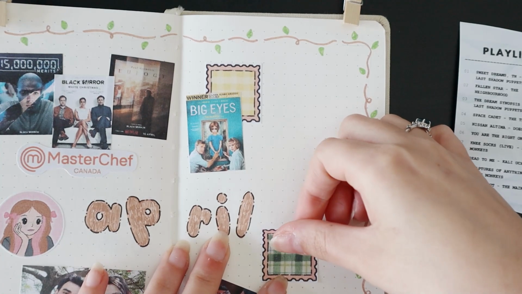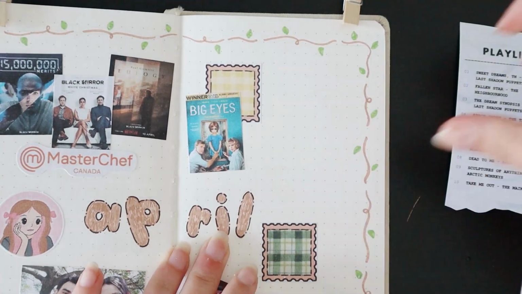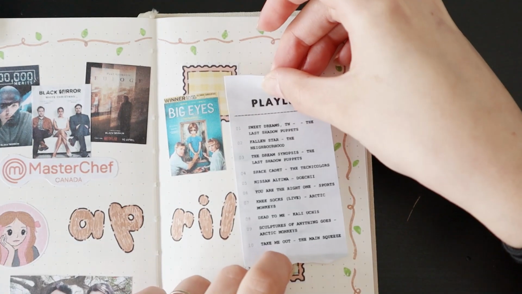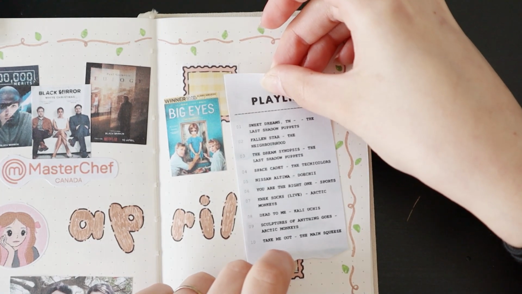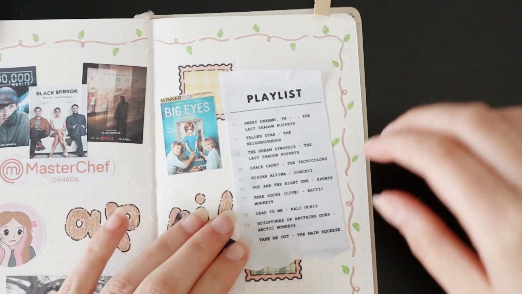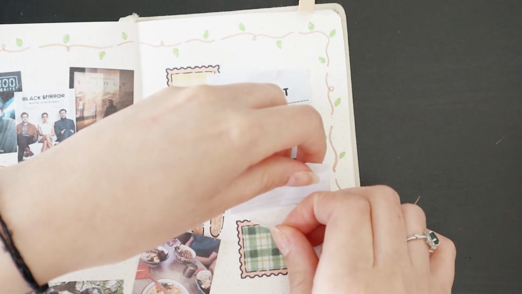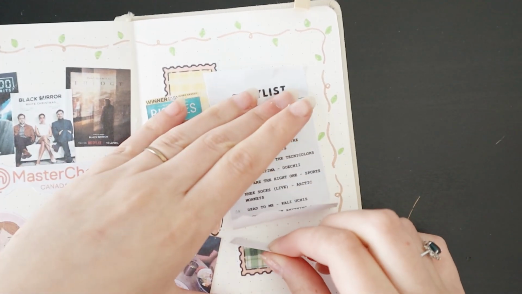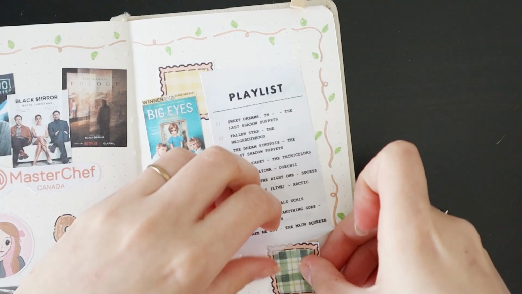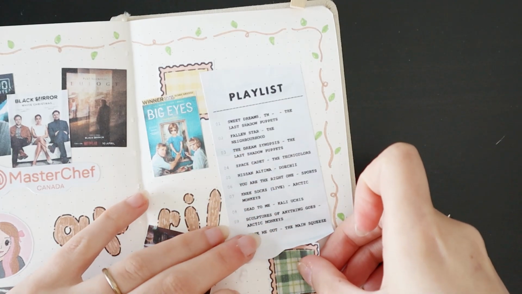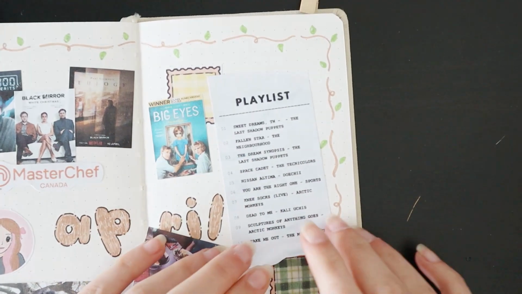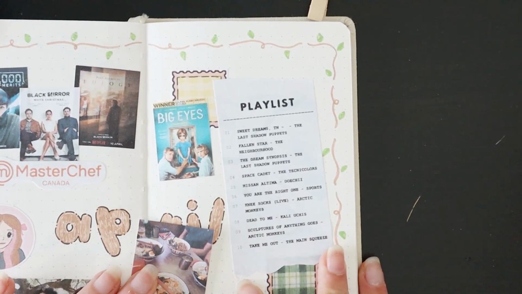Movies that I watched, I binge watched the 10th season of MasterChef Canada. I'm really into MasterChef, but I sometimes just pick a season and I watch it. And I like Australia, but Canada is also really good. And then I stick here a photo of us going to ramen with our friends, and my playlist for the month and some movies that we watched.